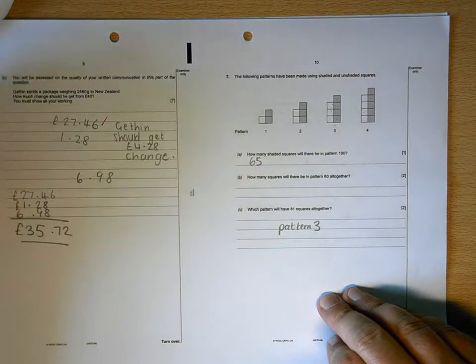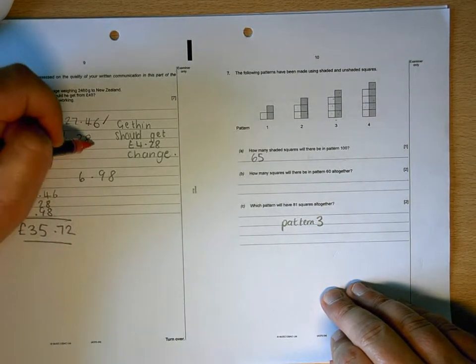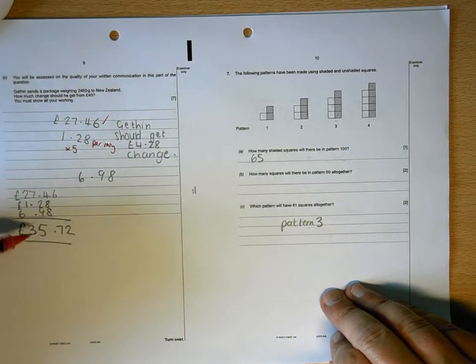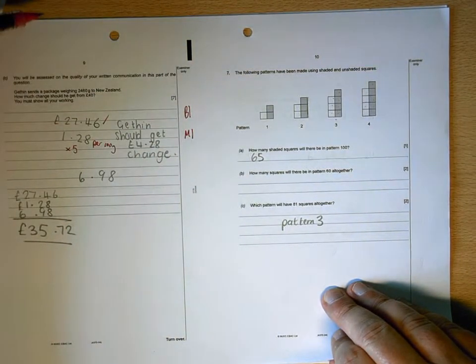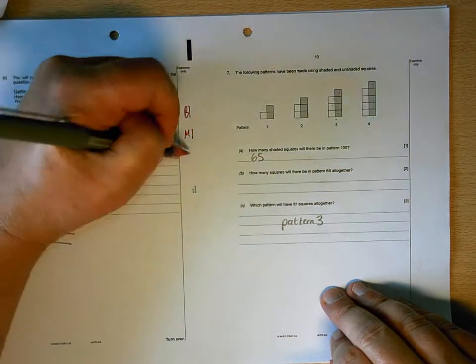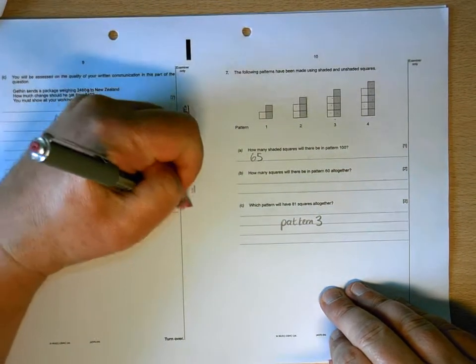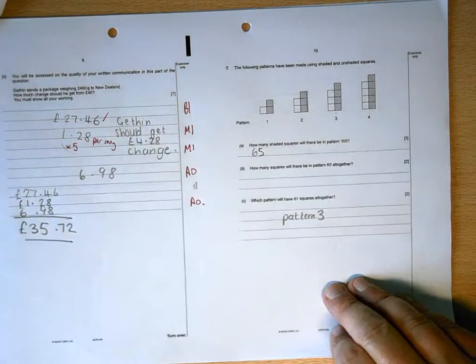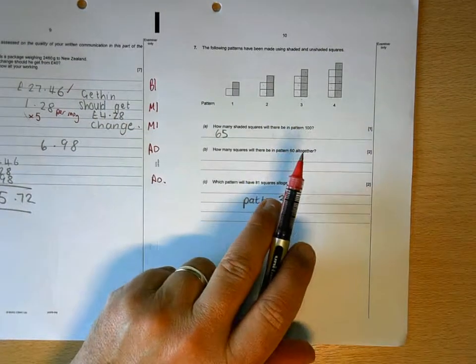Correct, but you have to multiply that by 5 because it's £1.28 for each 100 grams. So you have to multiply that by 5, and then do your subtraction. So you're gonna get, then you're adding those together and taking them away. So that's what you've missed out. Other than that, you would have got it right. Unlucky.